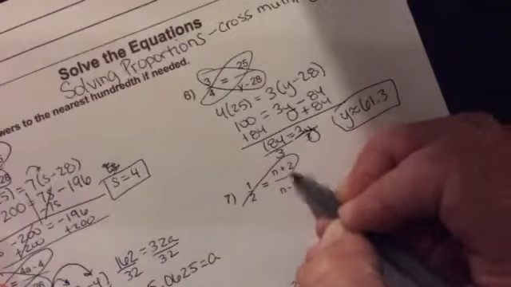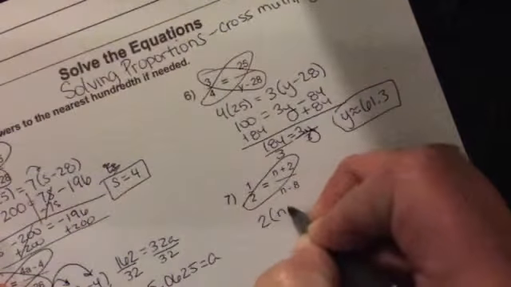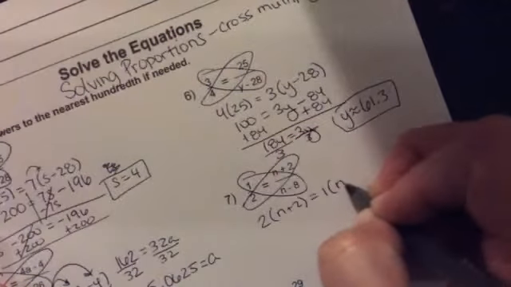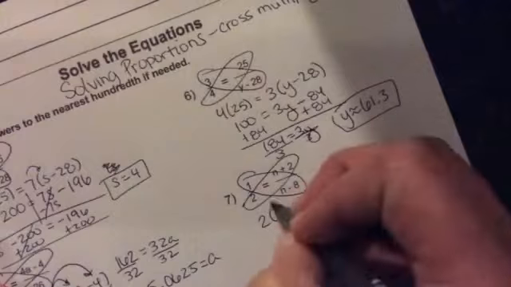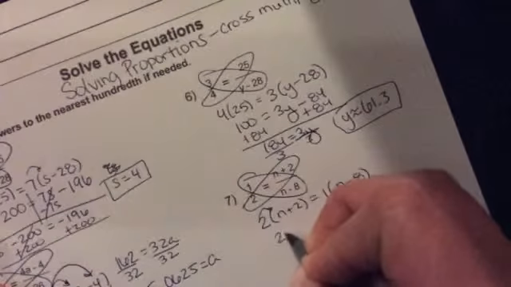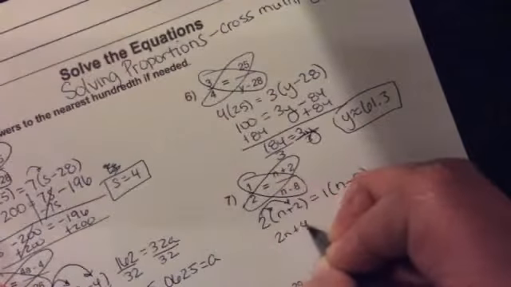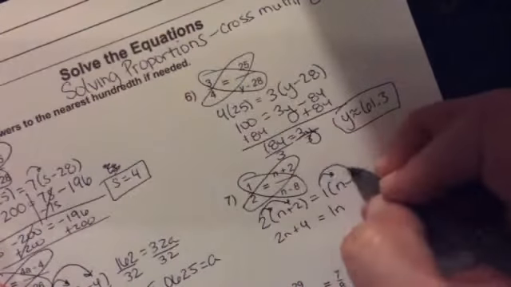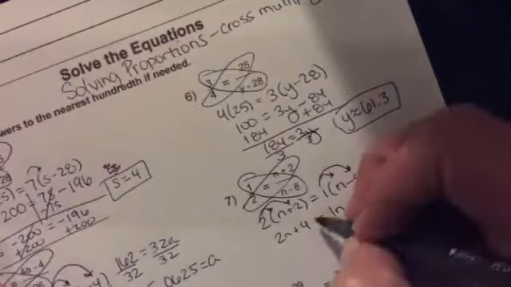Number 7, I'm going to do 2 times the quantity (n plus 2) equals 1 times the quantity (n minus 8). Again, I distribute. 2 times n is 2n. 2 times 2 is 4. 1 times n is 1n, or just n. 1 times negative 8 is negative 8.